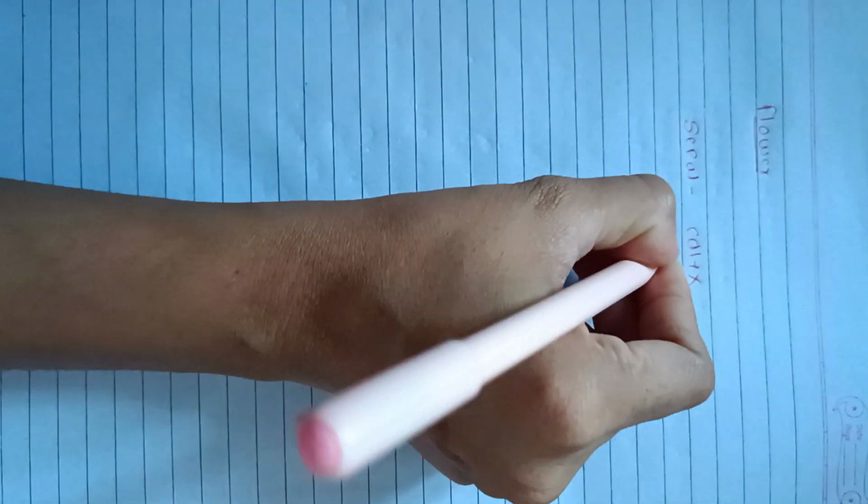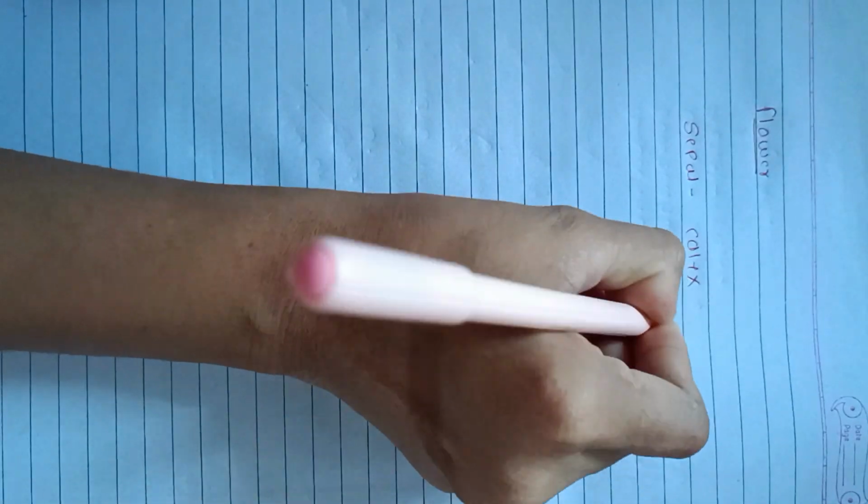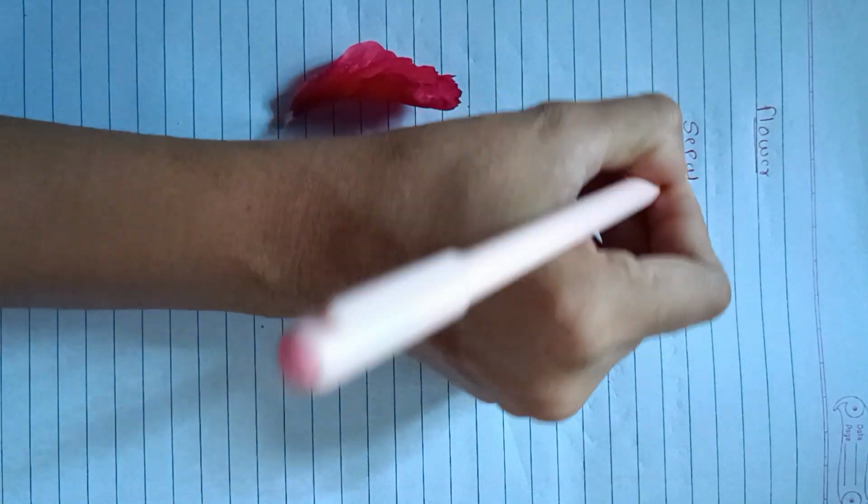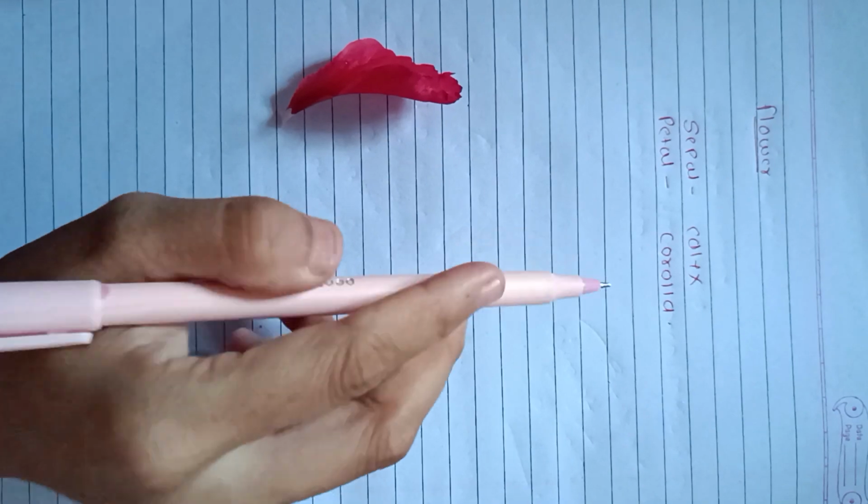After that, here is the red, bright-colored structure. This part is known as the corolla. A single part of the flower, this beautiful and bright part, is known as a petal, and the whole set of petals is known as the corolla.